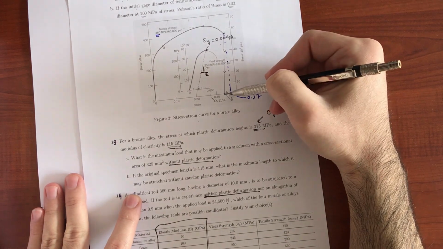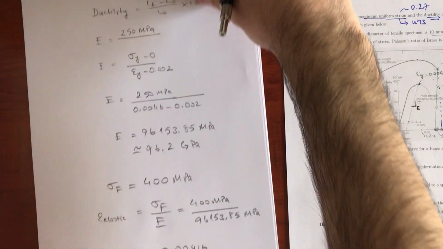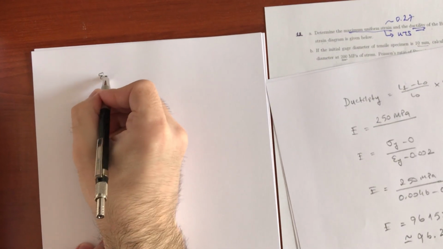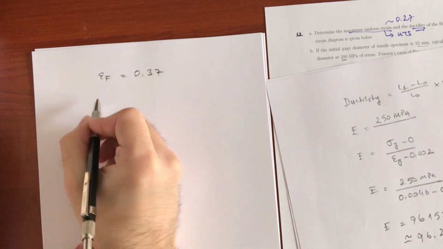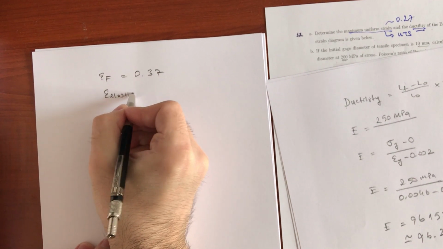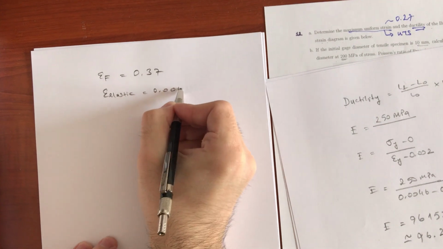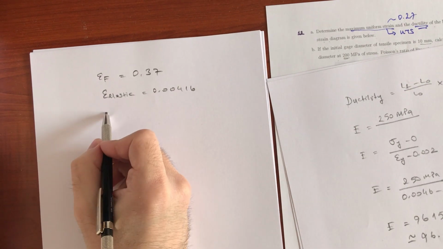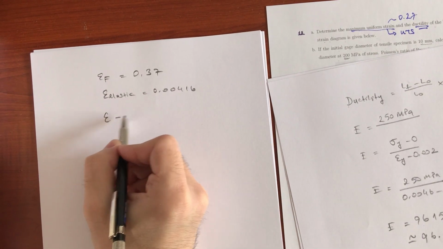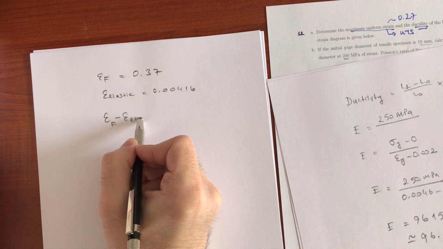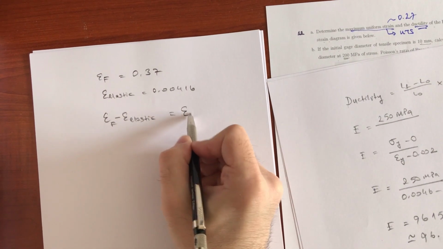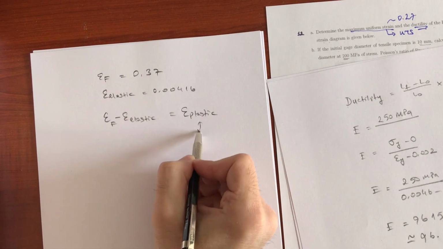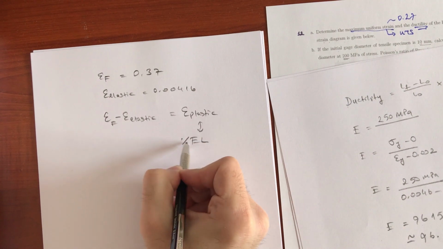So the fracture strain at this point, let's write it here, is going to be 0.37, and the elastic unloading is 0.00416. Then the difference between these values gives the plastic deformation, and the plastic deformation is directly related with the percent elongation of the specimen.